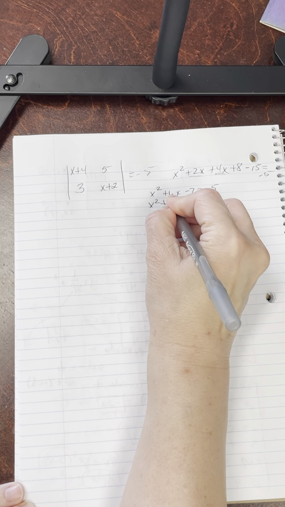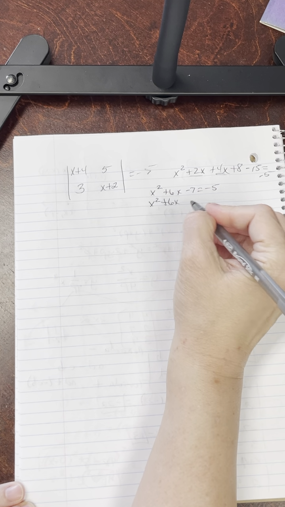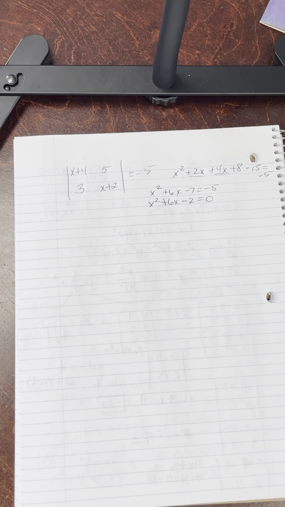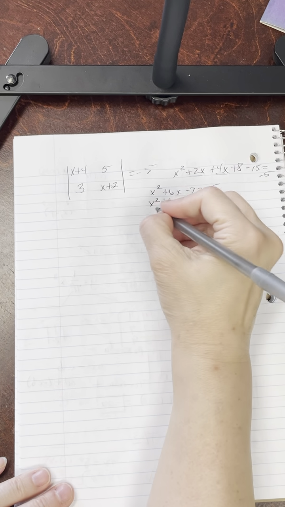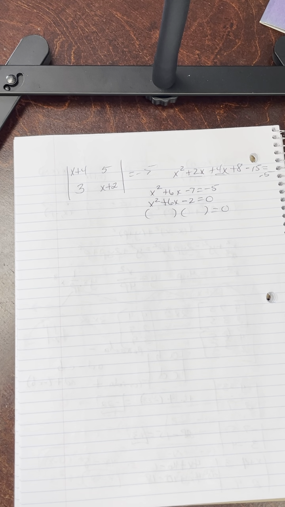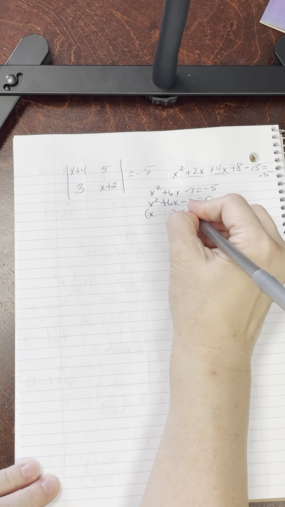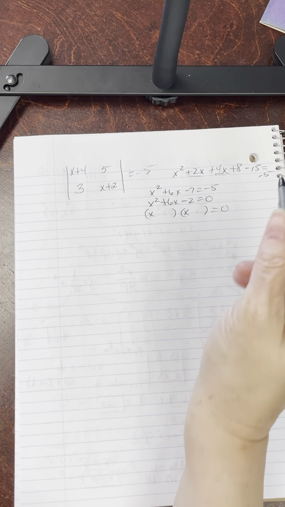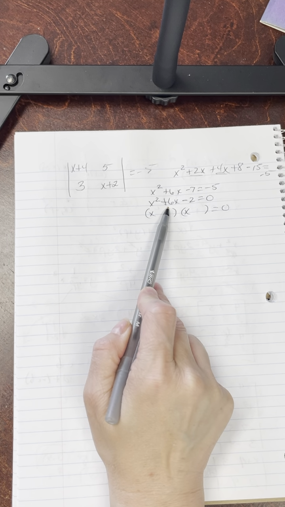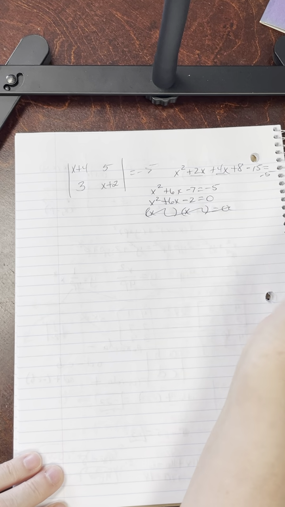So x squared plus 6x plus the 5 over here keeps that at -2, and now it equals 0. Can we split this into 2 parentheses, or do we have to use the quadratic formula? X and x make the x squared. Is there any way to do 2 and 1 and make a 6? No. So I know that I can't factor, that won't work.